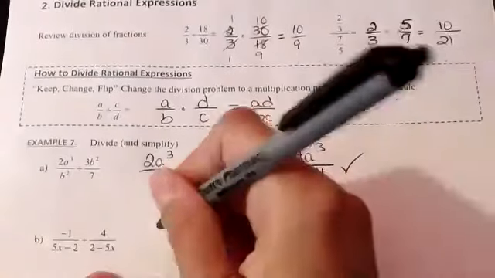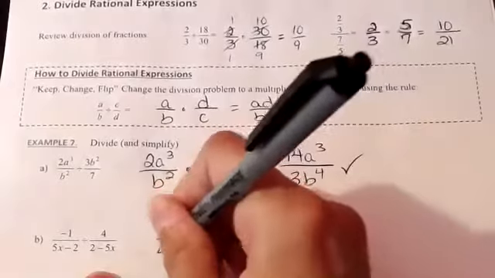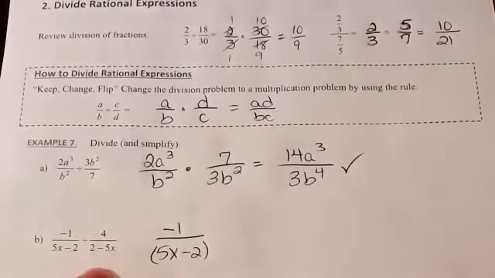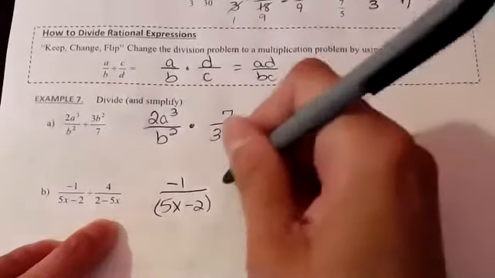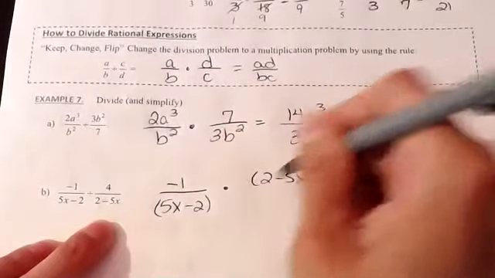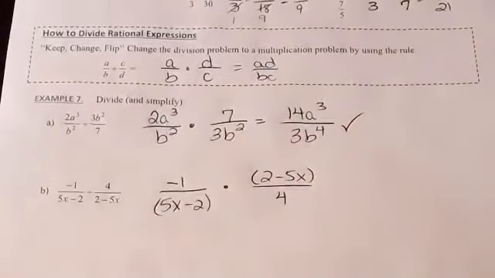For the next problem, let's rewrite it first. -1 over 5x - 2. This is already factored, so I'm just going to put it in parentheses. Times, in my numerator, I have 2 minus 5x all over 4.